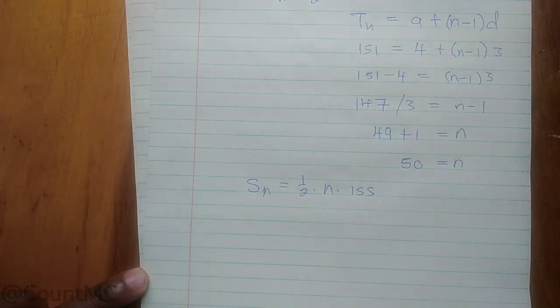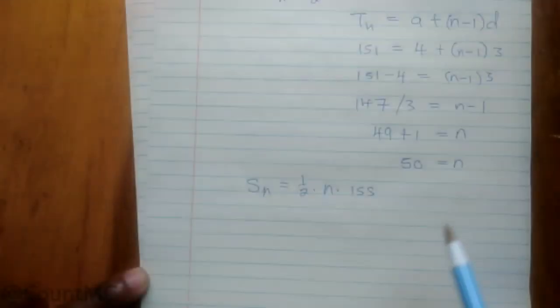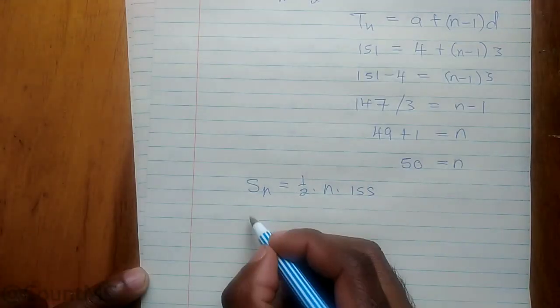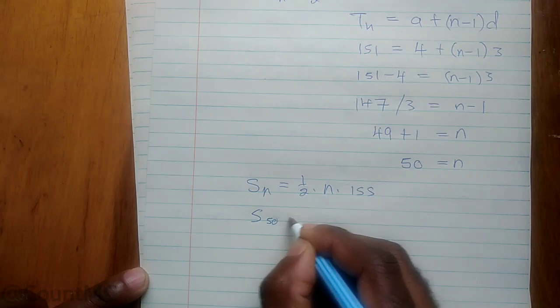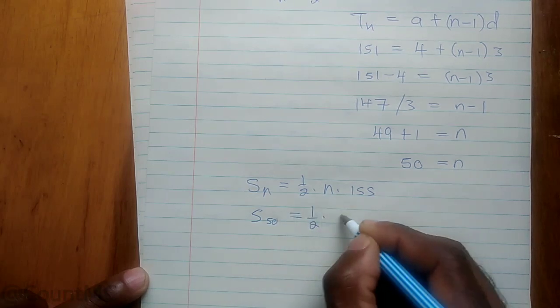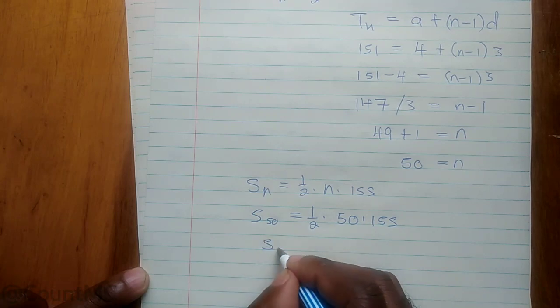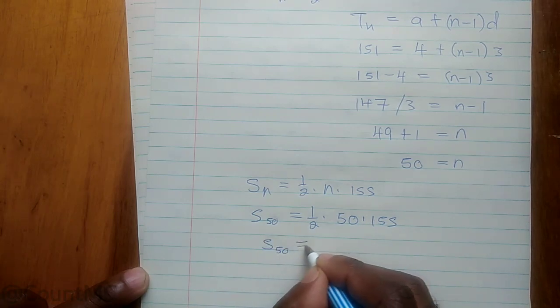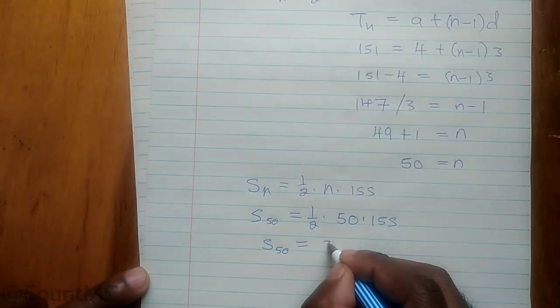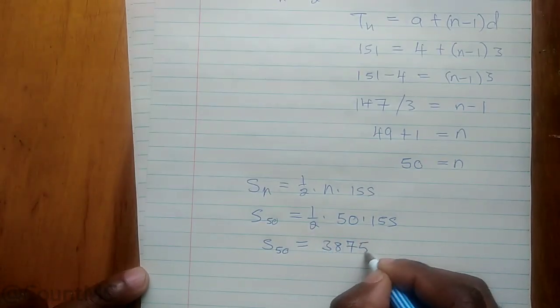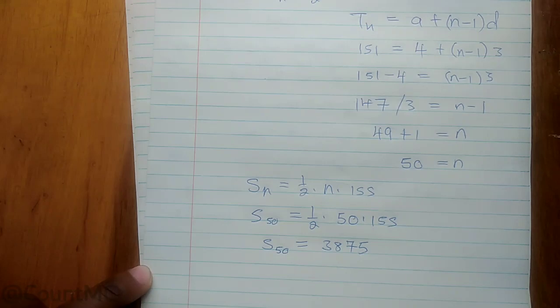So let us substitute now. We know n is 50. So the sum of 50 is equal to half times 50 times 155. The sum of 50, let's punch that into a calculator. You get 3875, just the same as example number 2. But in this question, you had to find the n.